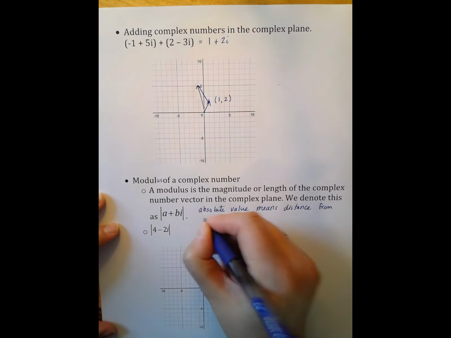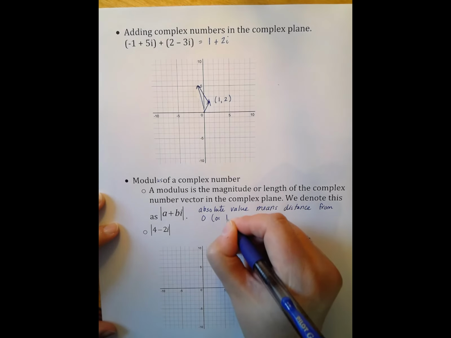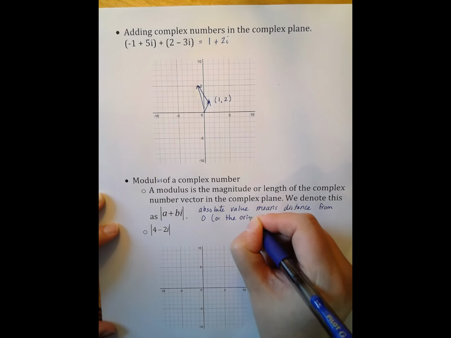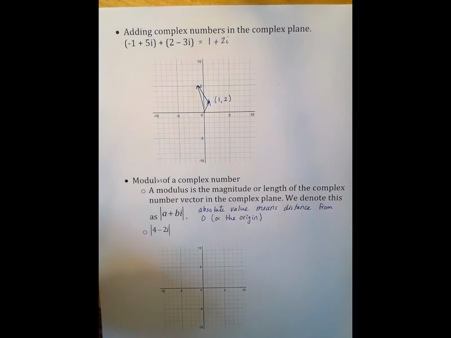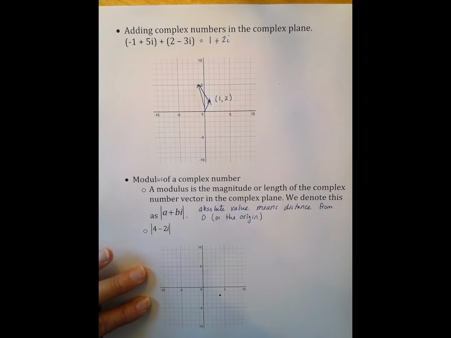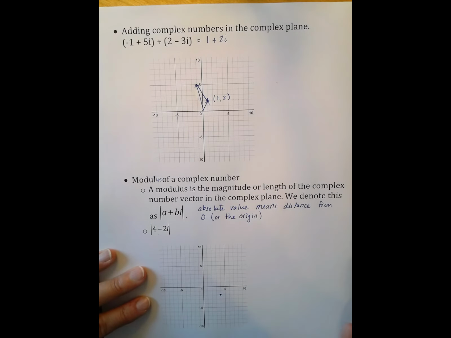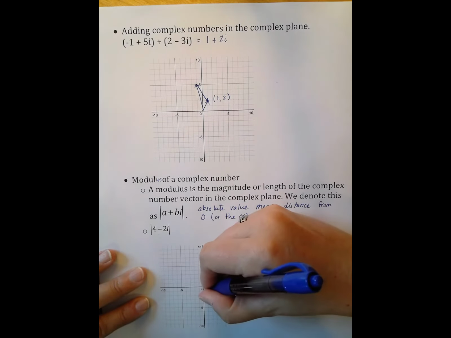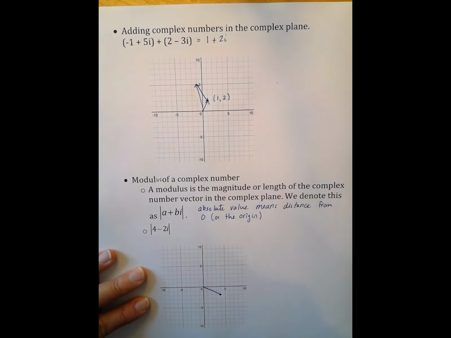from 0 or the origin. So when I'm finding the modulus of a complex number, I'm actually asking for how far is that number from the origin in the complex plane. So when I'm looking at this, the first thing I'm going to do is graph this complex number. So 4 on the real axis, down 2 on the imaginary axis. So the modulus, the absolute value, means I want to find this length right here.